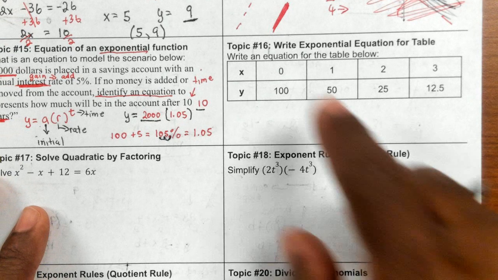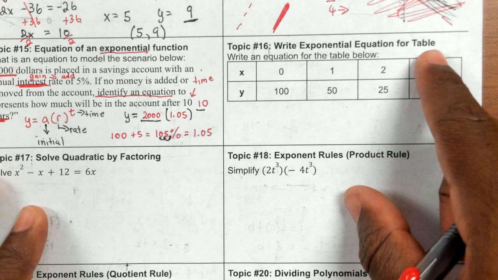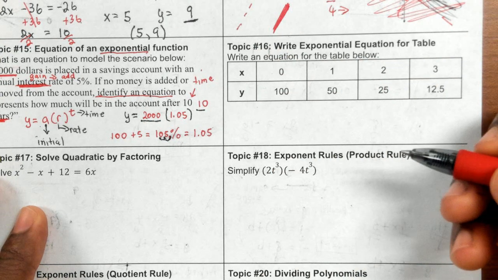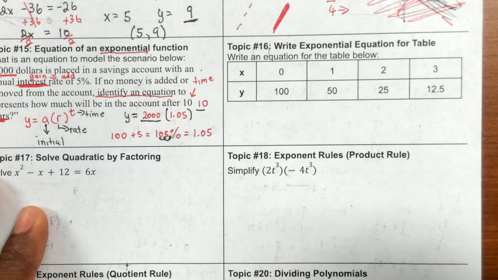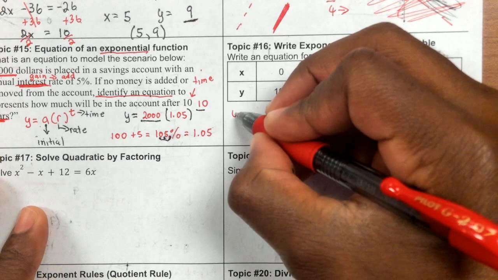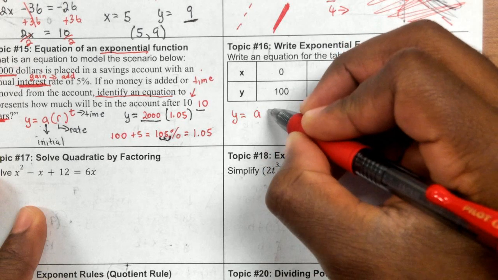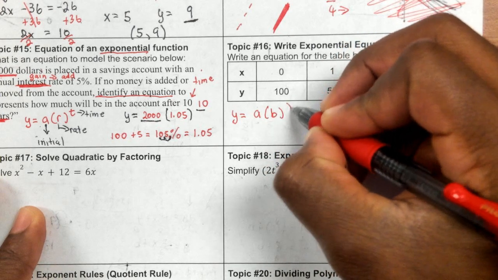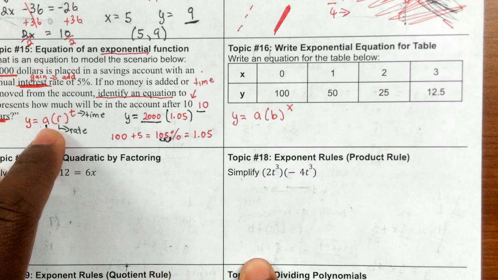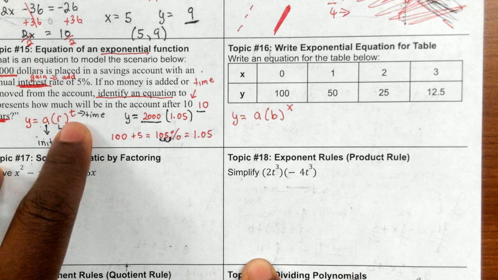The next question wants us to write the exponential function for a table. Whenever you write an exponential function, this is the form you're going to use: y equals a times b to the x. It's similar to the last one, only with different letters.